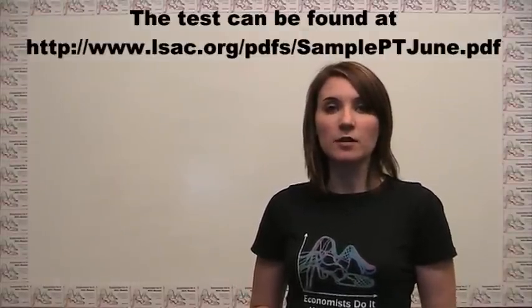Let's go through the second logic game. Just as a reminder, we're going through the June 2007 LSAT because that's a test that's available for free on the LSAT website. So what you can do is print out the PDF and follow along with the videos here. The first thing we want to do for this logic game is to read the introductory paragraph to see what sort of game we're dealing with, come up with a basic structure to represent the game, and then write down anything from this original paragraph that seems to be important.